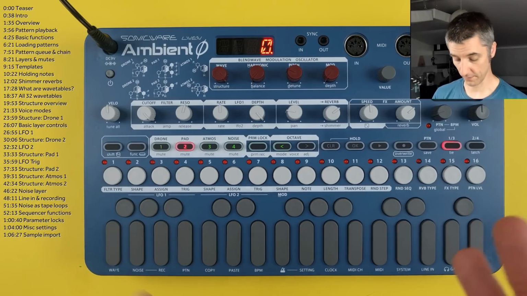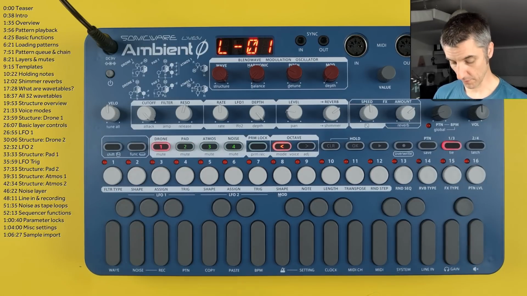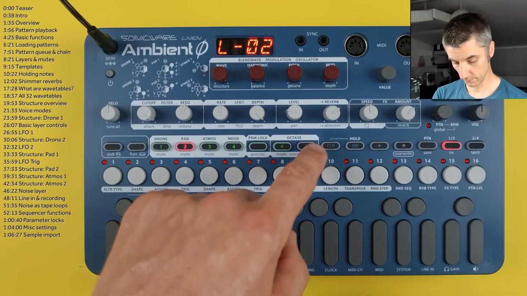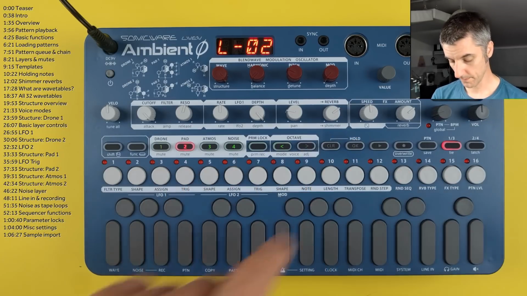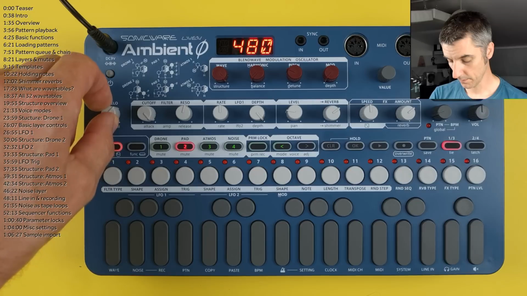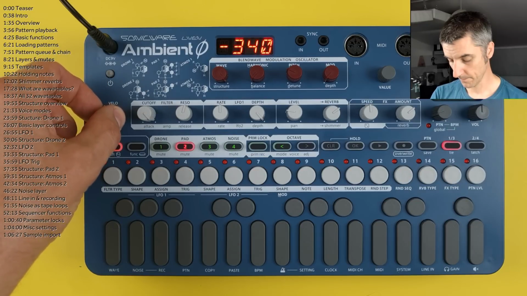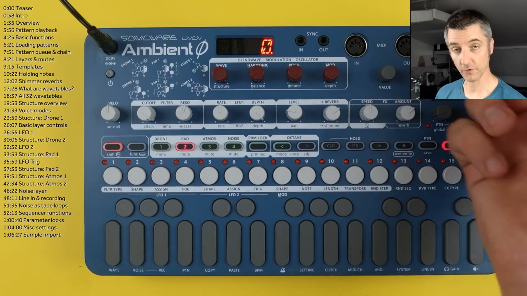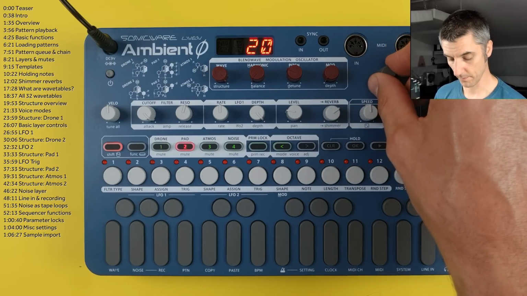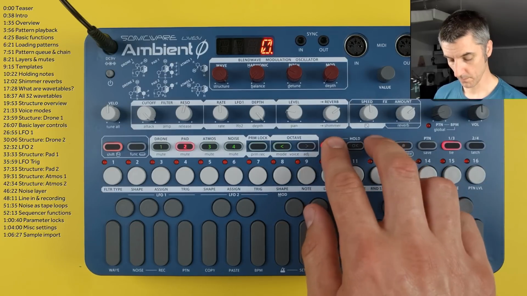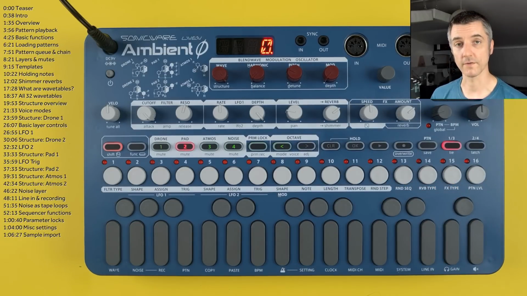So this tunes all the layers. So once again, if I get a bit of a drone going and a pad, and then use the shift lock function, I can tune everything at once. I can also adjust it finely with the value knob. So that's quite a cool way of just getting a bit more performance out of it.